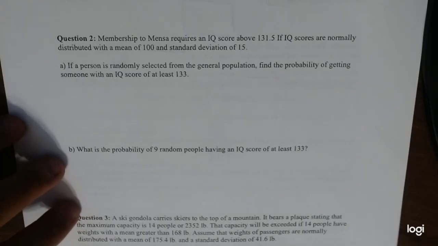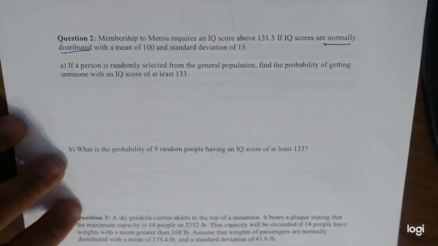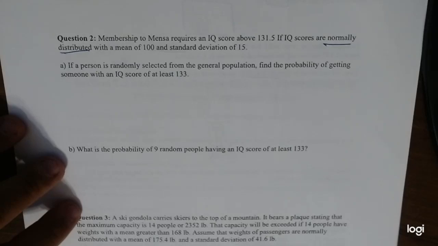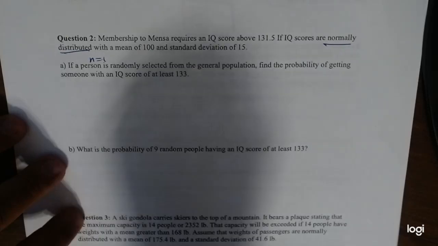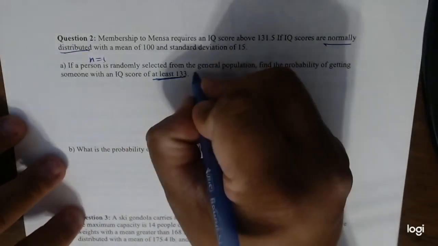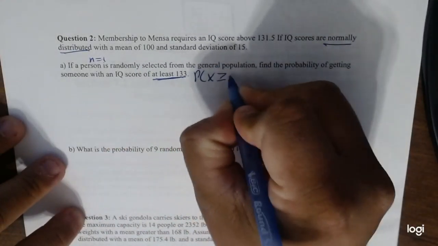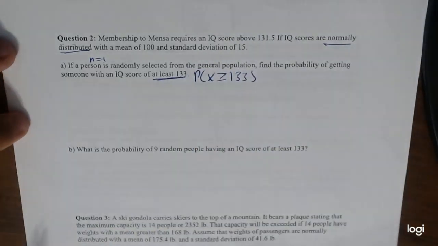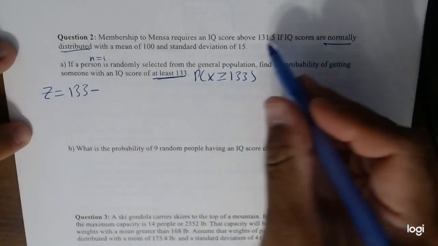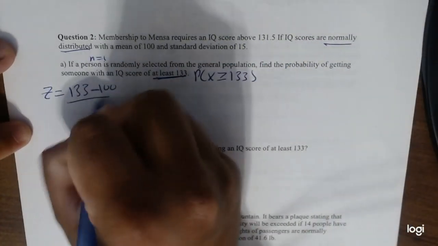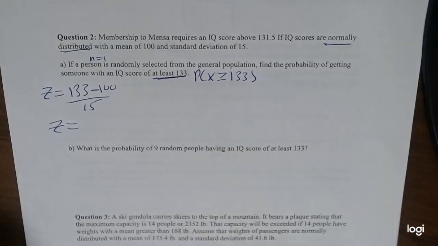Membership to Mensa requires an IQ score above 131.5. IQ scores are normally distributed with a mean of 100 and a standard deviation of 15. If a person, so n is equal to 1, is randomly selected, find the probability of getting an IQ score of at least 133. So that's the probability of x being greater than or equal to 133. We find the z-score: 133 minus our mean of 100 divided by 15. So what is our z-score here? It's 2.2.